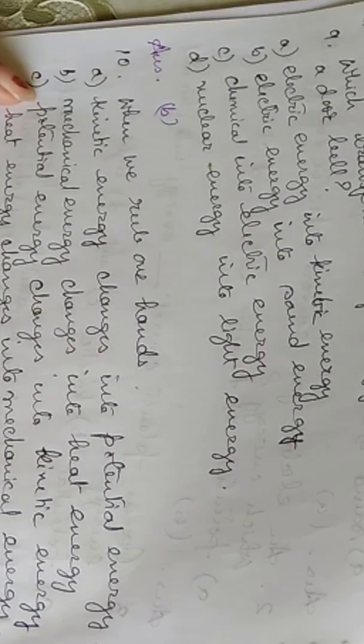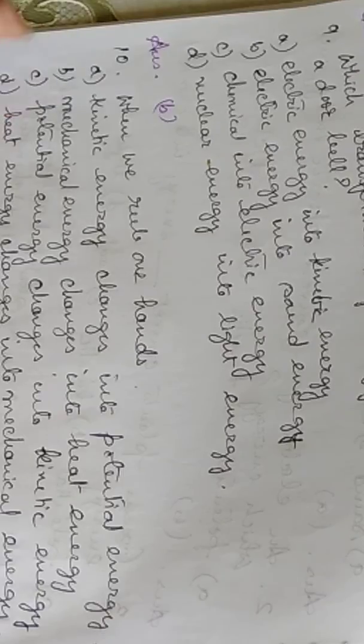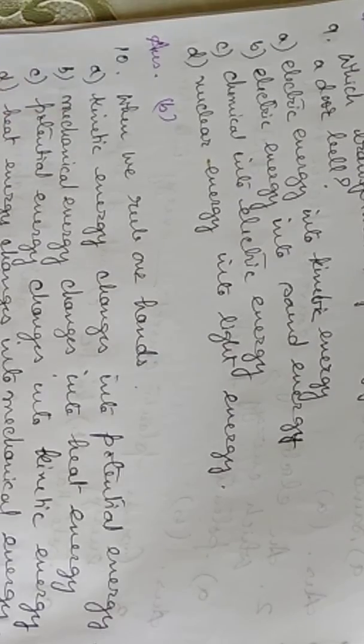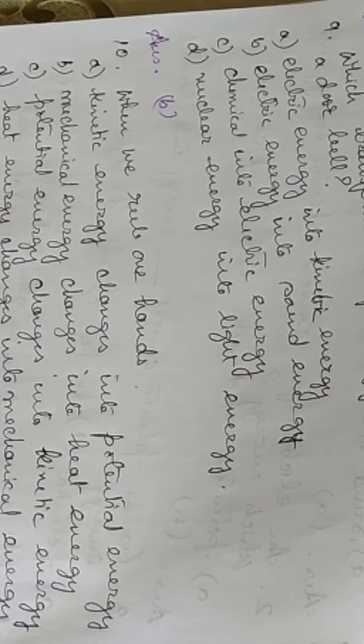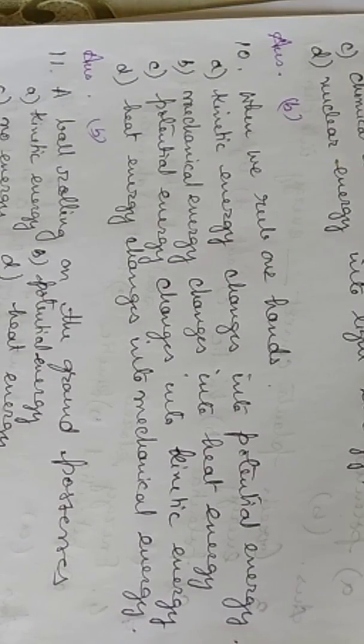That answer is B. When we rub our hands, kinetic energy changes into potential energy, mechanical energy into kinetic energy, potential energy into kinetic energy, and then heat energy into mechanical energy. The answer is B, that is mechanical energy changes into heat energy. When we are rubbing our hands, there is a movement of our hand, so there is mechanical energy, and that is converted into heat energy because after rubbing our hands we feel warm. So mechanical energy changes into heat energy.